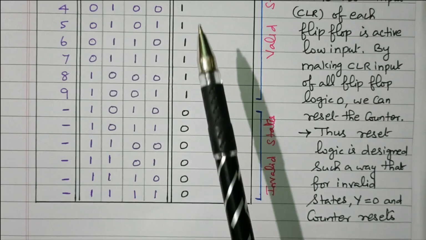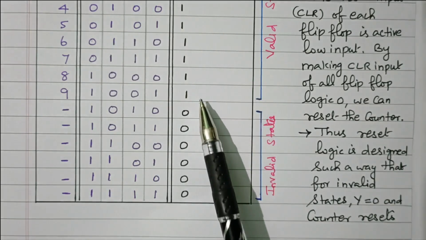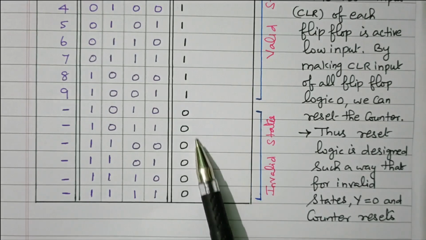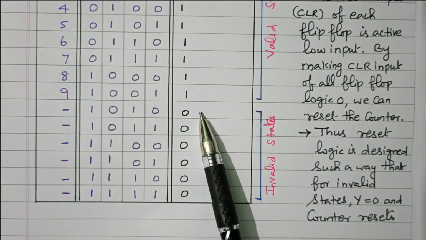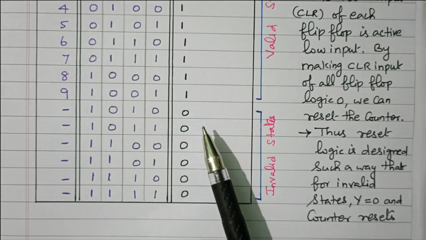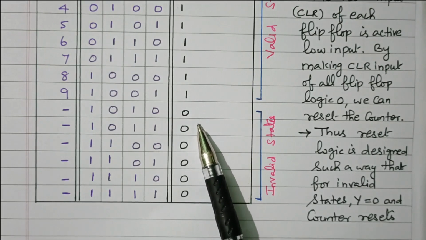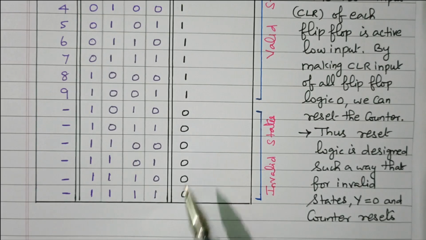Again it will go 0, 1, 2 up to 9, right? So 10, 11, 12 means it will reset. So 0 to 9, after that again it will go to 0. Now we'll see the logical expression for this reset logic y using the Karnaugh map.